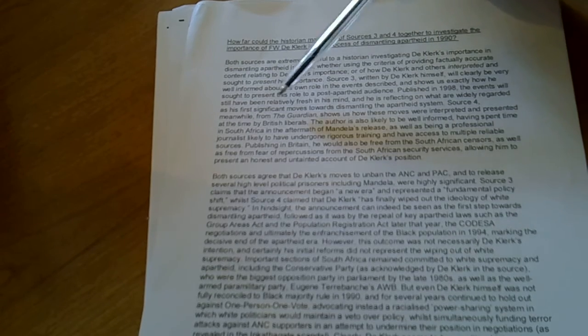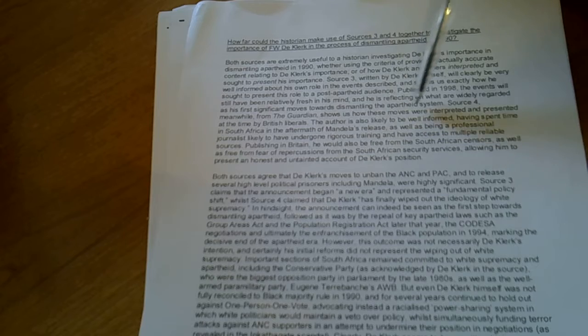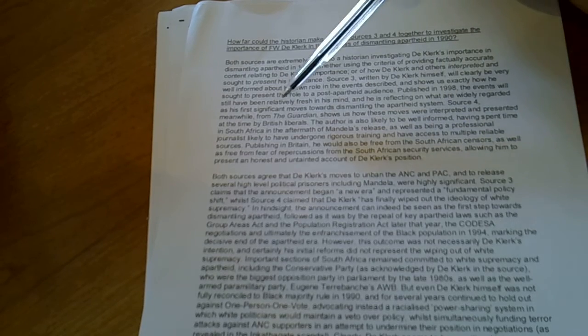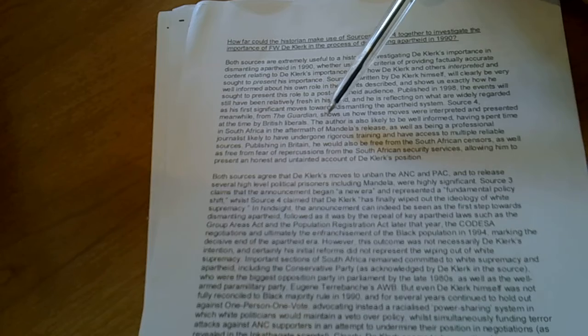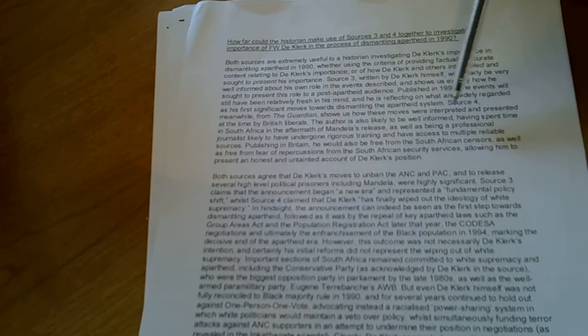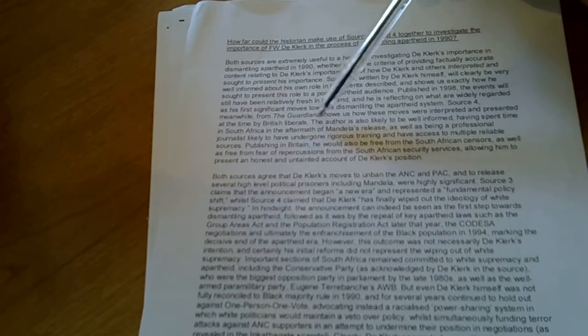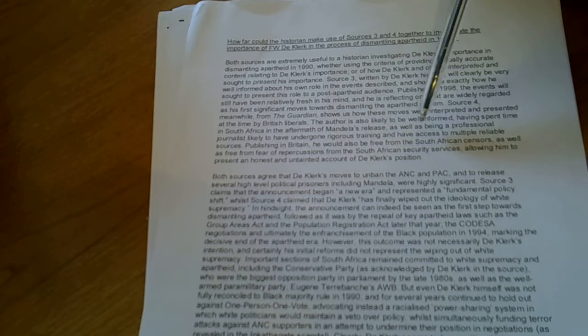Source 4, meanwhile, from The Guardian, shows us how these moves were interpreted and presented at the time by British liberals. The author is also likely to be well informed, having spent time in South Africa in the aftermath of Mandela's release, as well as being a professional journalist, likely to have undergone rigorous training and have access to multiple reliable sources.